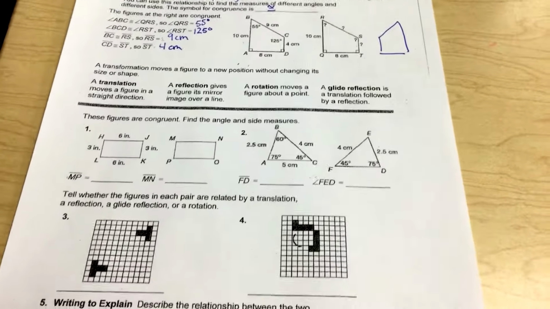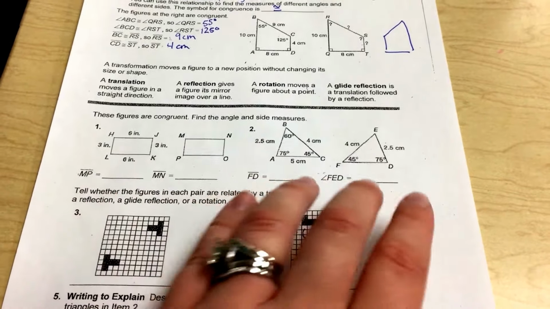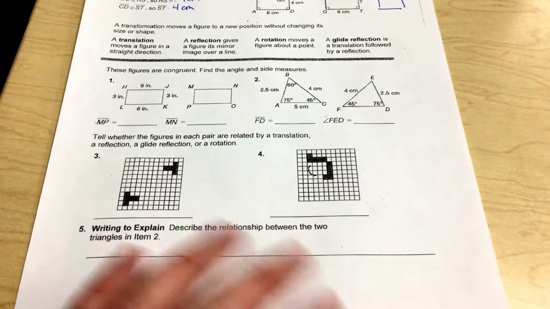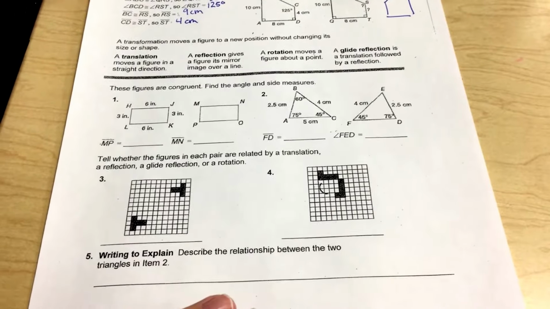So tonight, you have two congruent figures and two congruent figures where you're going to have to find some angle and side measures. And then down here, you're going to have to talk about how some figures have transformed. You do not have to do the back part of the page. Good luck.